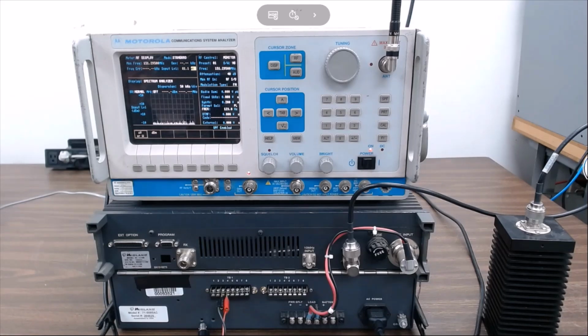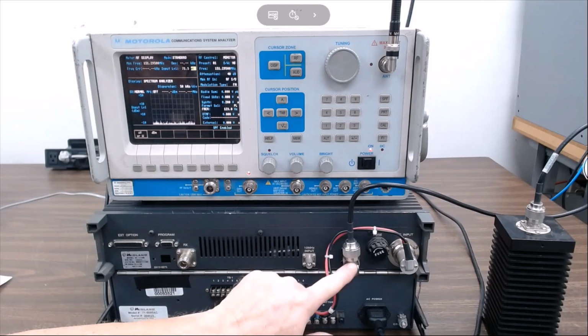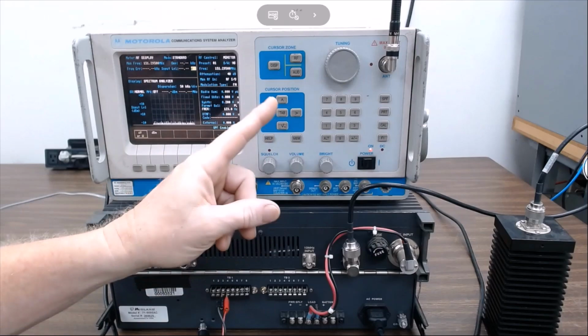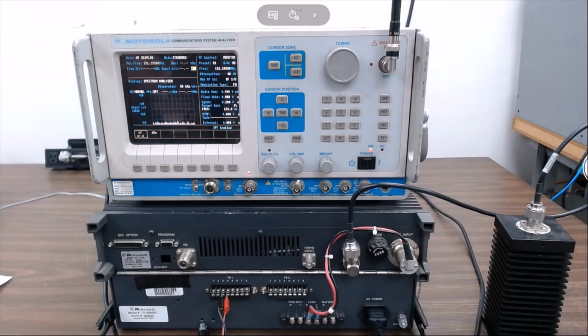Okay, in this test we're going to be measuring the frequency error and the PL deviation of the transmitter. I have the transmitter going into a dummy load, and I have my antenna rubber duck on my monitor port.